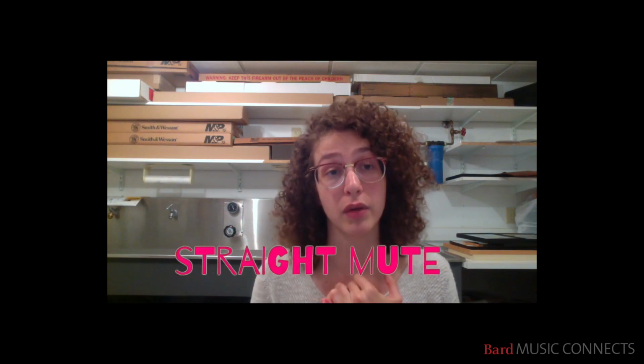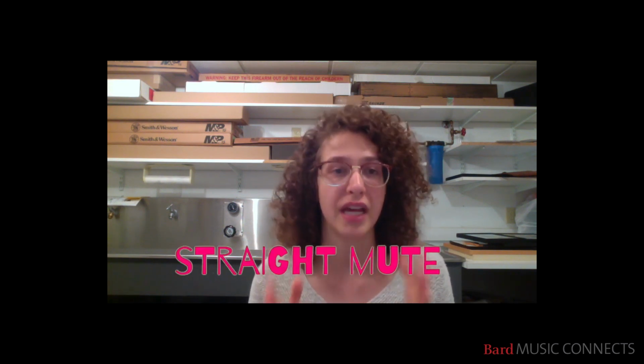We have a straight mute. This is the only kind of standard orchestral mute that we use. The straight mute changes the color of the instrument, and it also serves as a way to make the horn softer. If you really want it to fade out, it will kill some of the resonance.